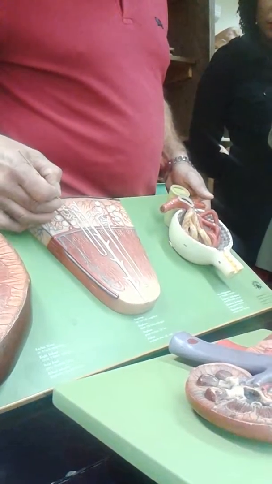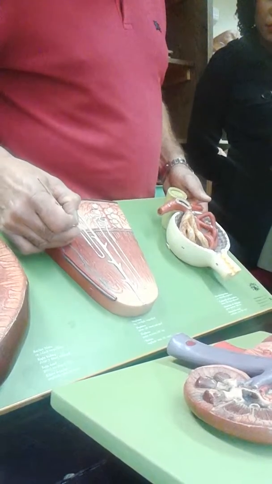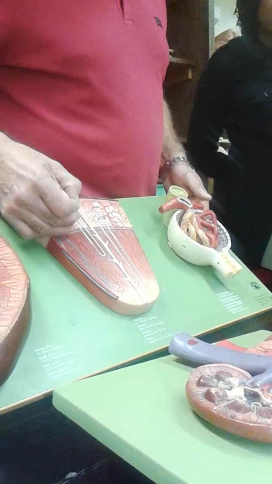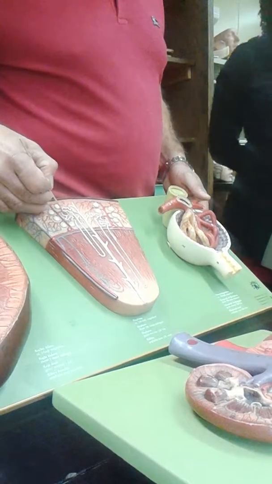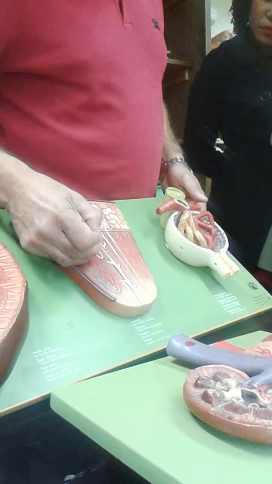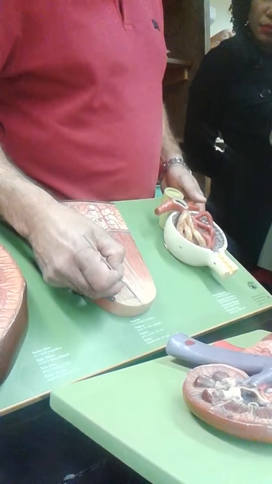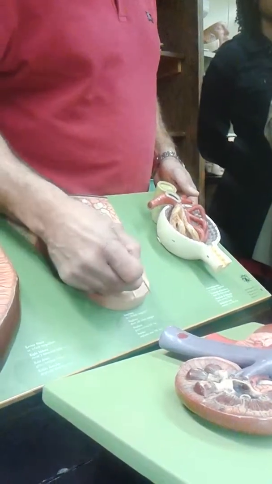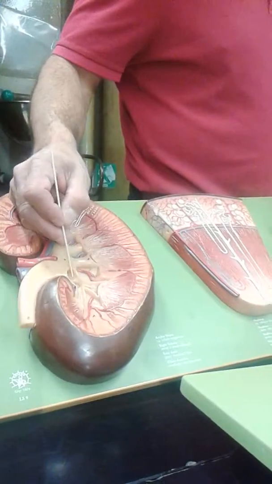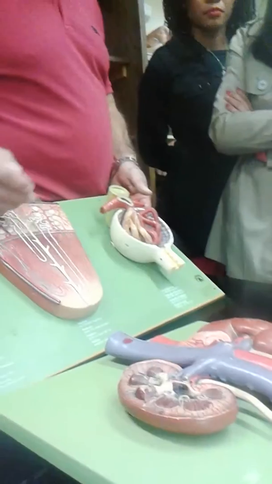Proximal convoluted tubule becomes the descending limb, this hairpin turn called the loop of Henle, the ascending limb, and then the distal convoluted tubule, collecting duct, which drains into the papillary duct, and the papillary duct at the renal papilla drains into the minor calyx, major calyx, renal pelvis.